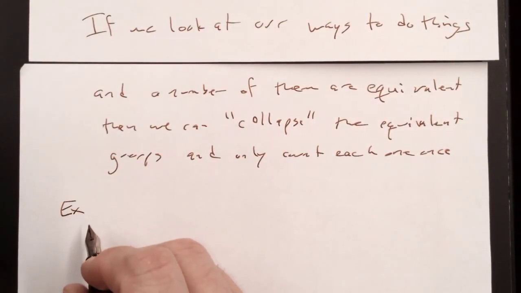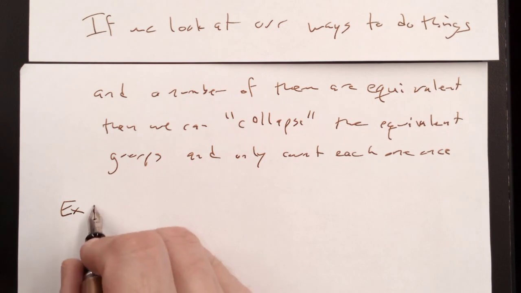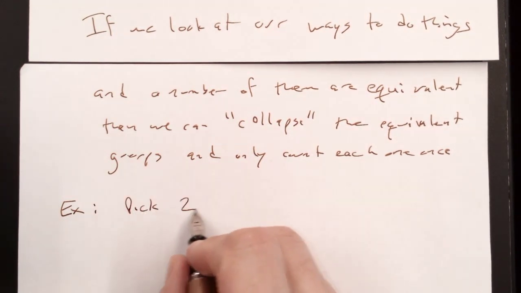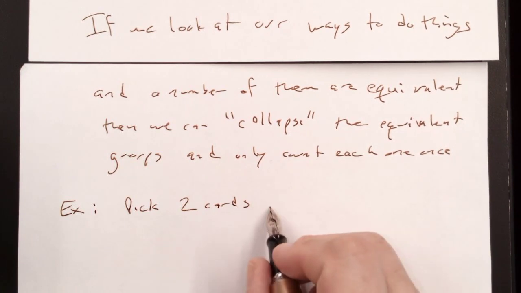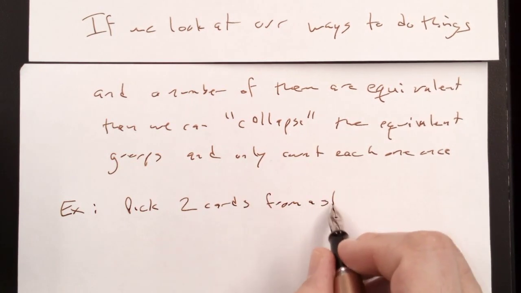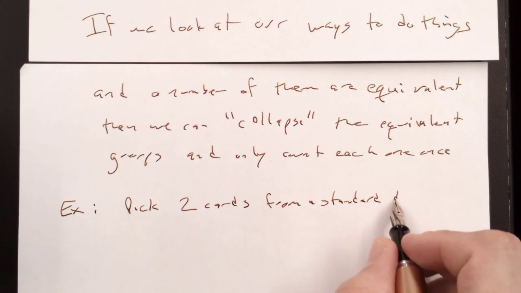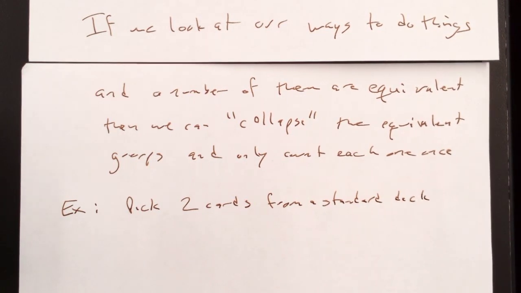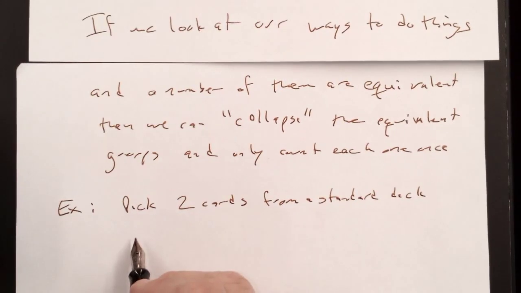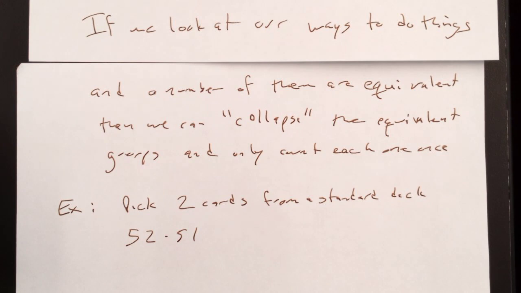No, standard deck of cards is just the 52. Say again? That one. But I'm getting both cards at the same time. So here, 2,652. 52 times 51. Yes.